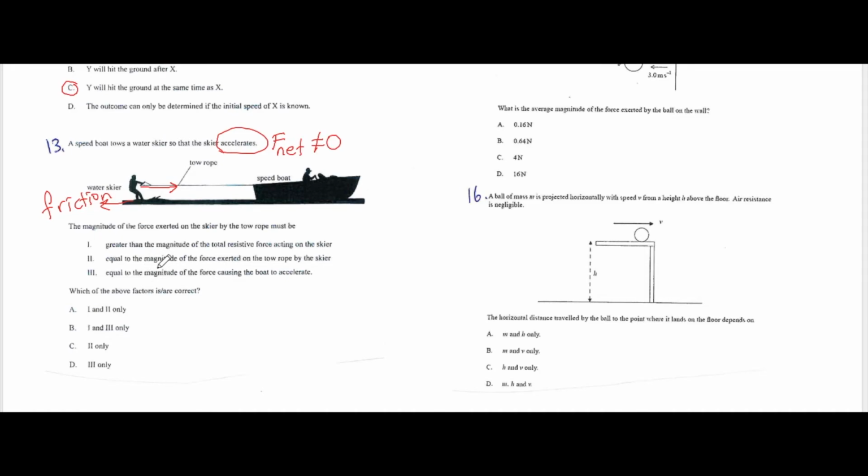So number 1 states that it is greater than the magnitude of the total resistive force acting on the skier. Now, we don't know that this must be true. We know it accelerates, but we don't know which direction it is accelerating. We don't know if it is speeding up or slowing down. So we cannot choose number 1 for sure.